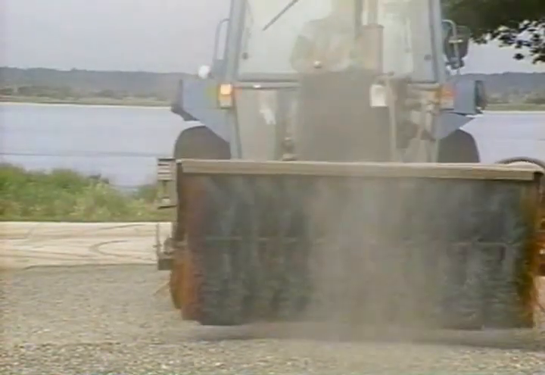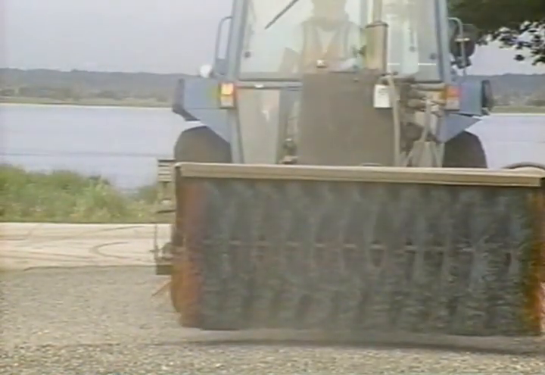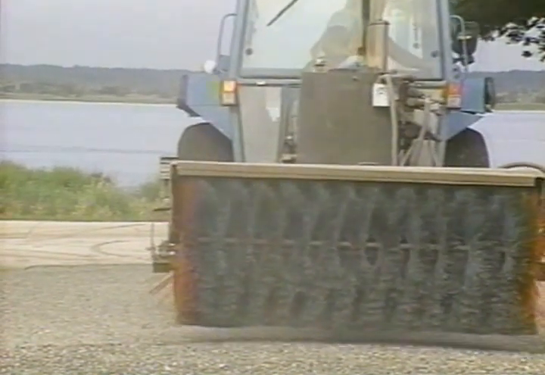At the end of the job, the broom must sweep off any loose chips without dislodging the chips that are set in place. Damage to the fresh chip seal can result from broom bristles that are in poor condition or from too much downward pressure by the broom.